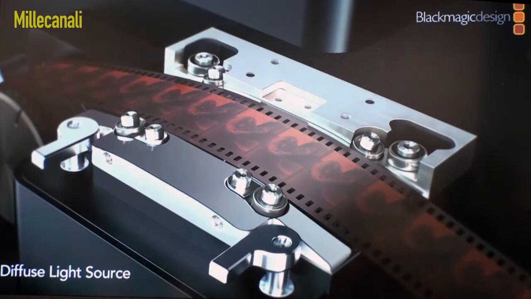We've got a diffuse light source. It's a spherical light source. It's got to be super bright so you can do real-time scanning. But it sort of covers up a lot of dirt and scratches and things like that because the light comes in from multiple directions. So it's really nice. You can see the 35mm gate there.